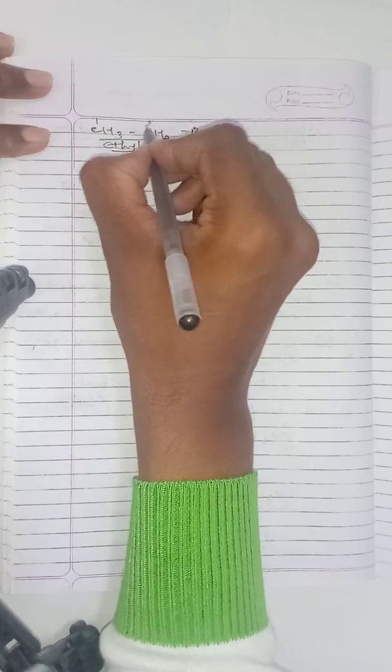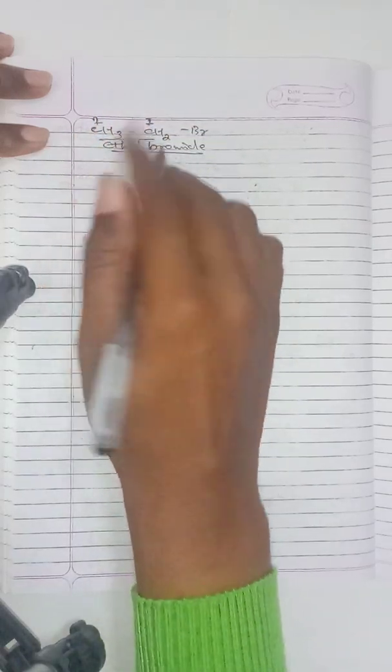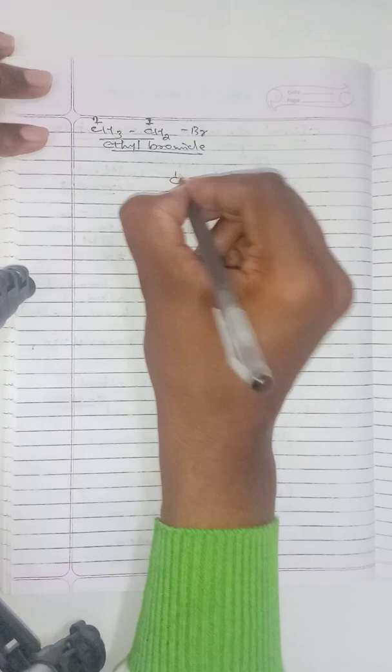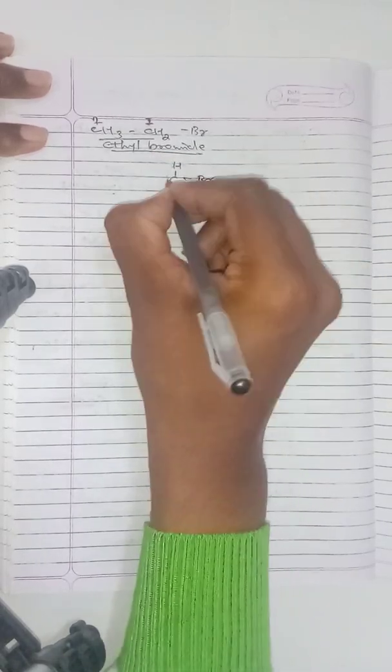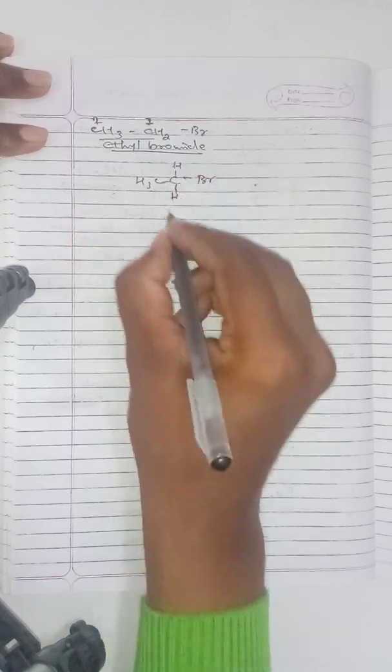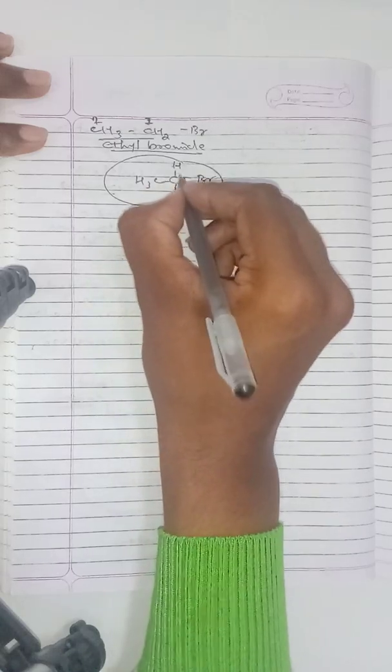We have two carbons, number 1 and number 2. On the first carbon there are three hydrogen atoms and one CH2Br, so it is achiral.